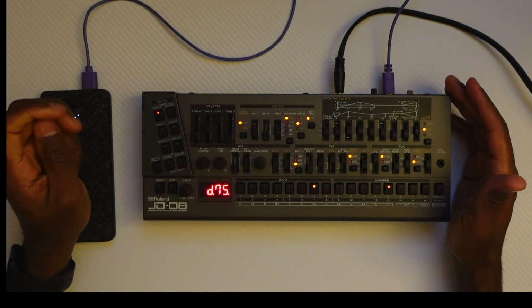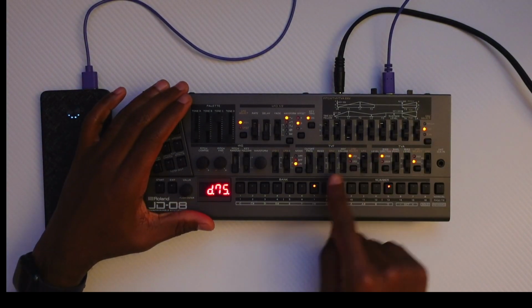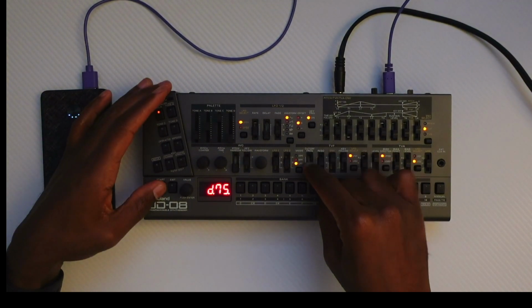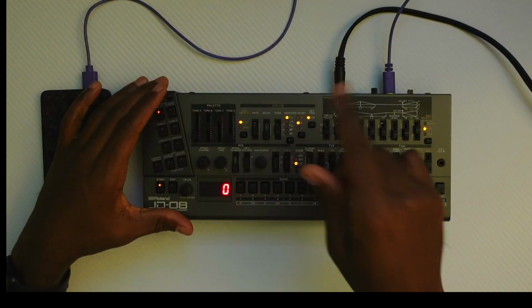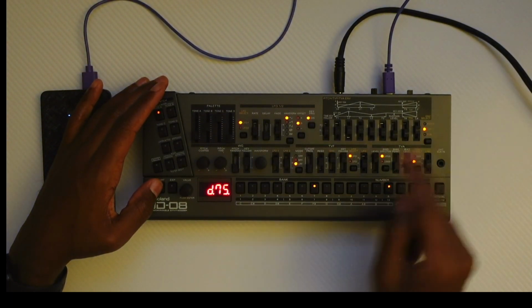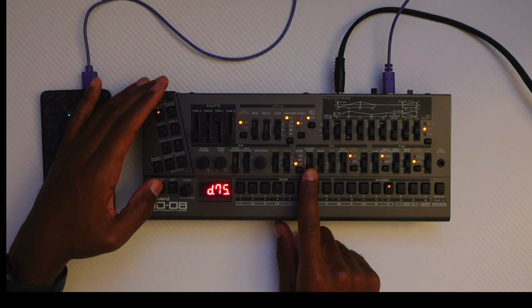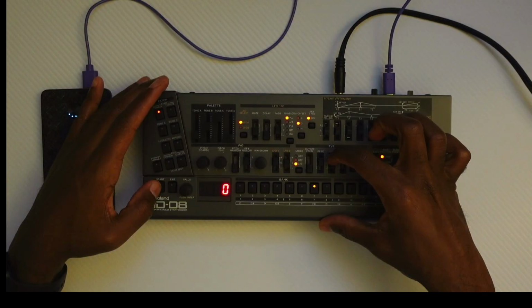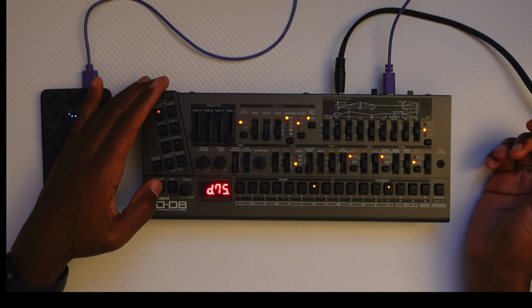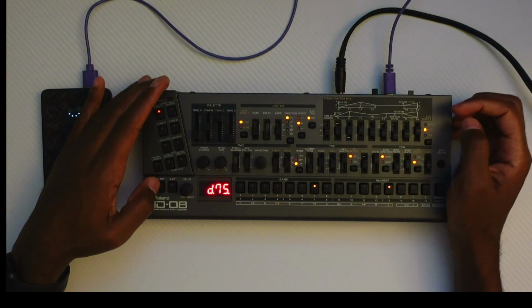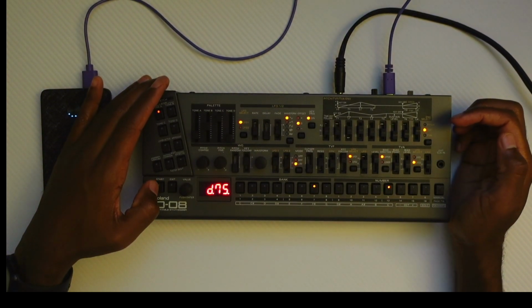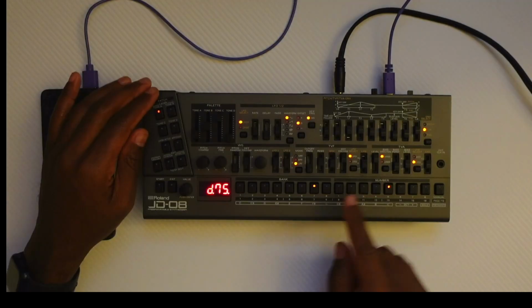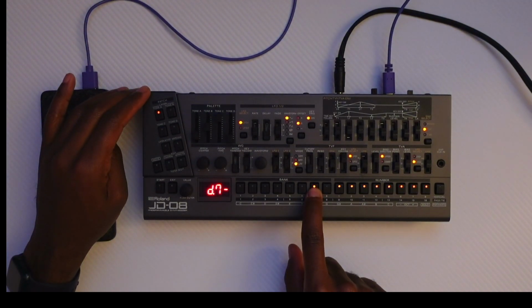Okay. All right, so let's pull our filter down. So now you see the thing is that the filter is closed completely, right? And another thing, this envelope generator dial, I'm going to zero that out. And I'm going to increase that here in a moment. But what we're also going to do is we're going to hold our step button.